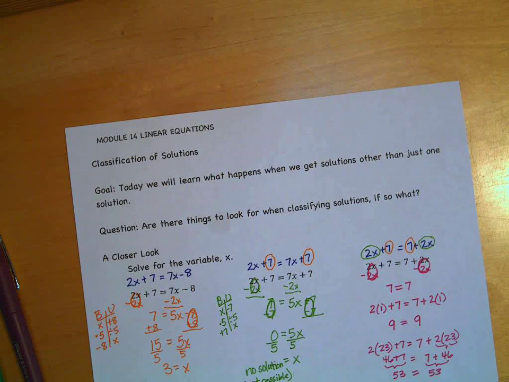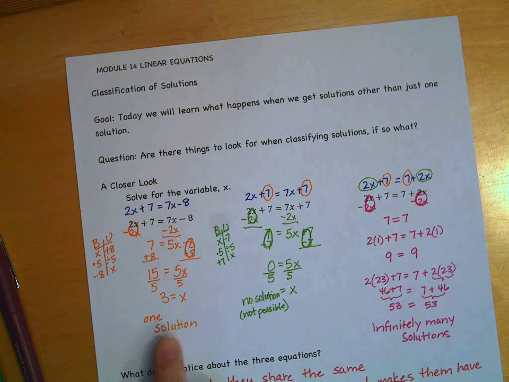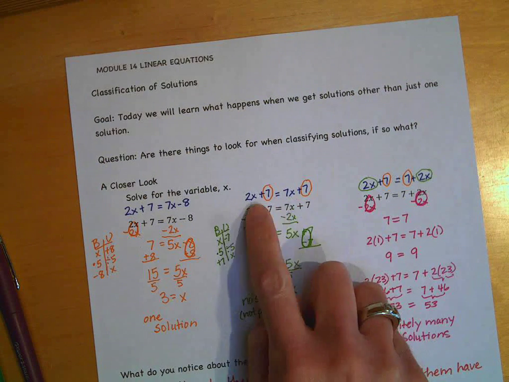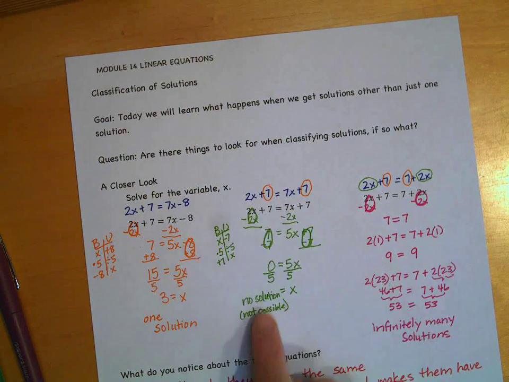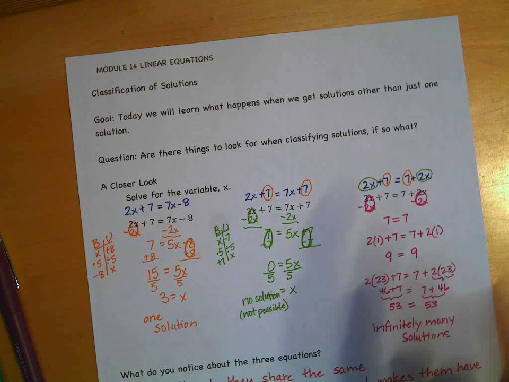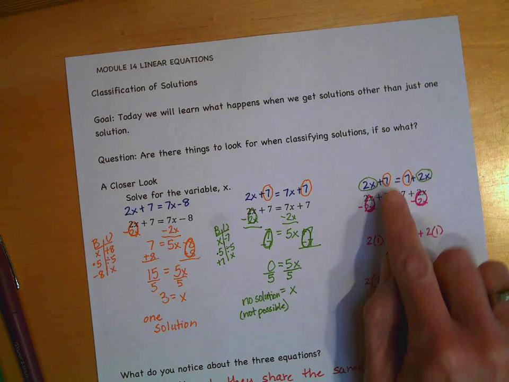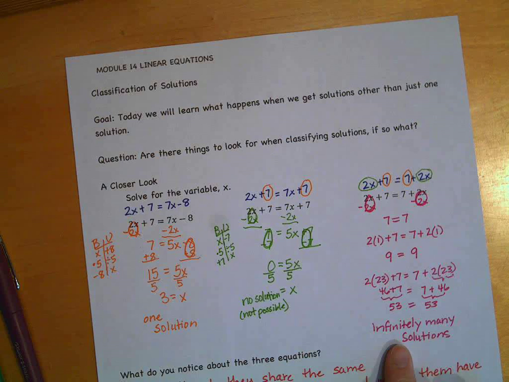If your coefficients are different and your constants are different, you're probably going to get one solution. If your coefficients are different but your constants are the same, you're probably going to get no solution. And if your coefficients are the same and your constants are the same, then you're definitely going to get infinitely many solutions. Okay? So that's how we determine the classifications of different equations.